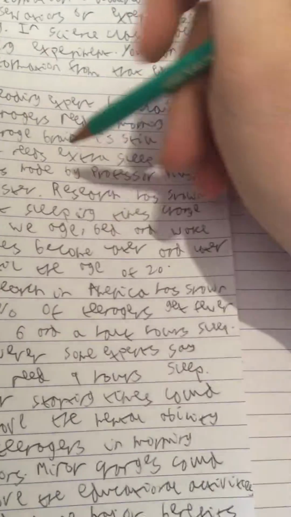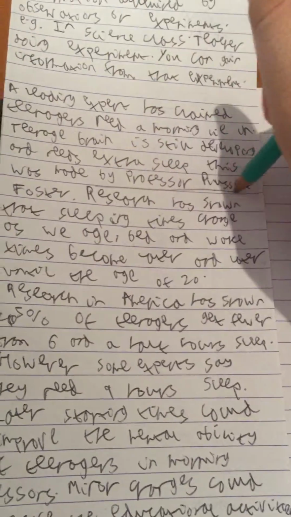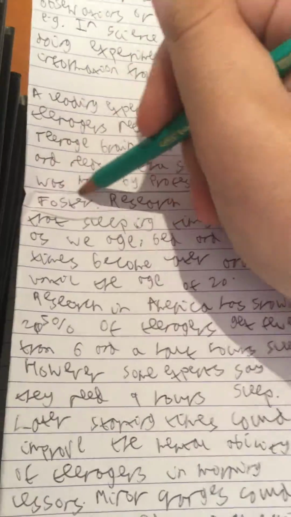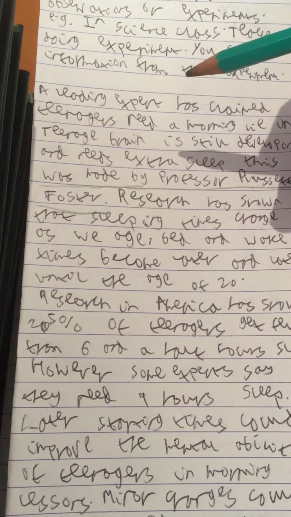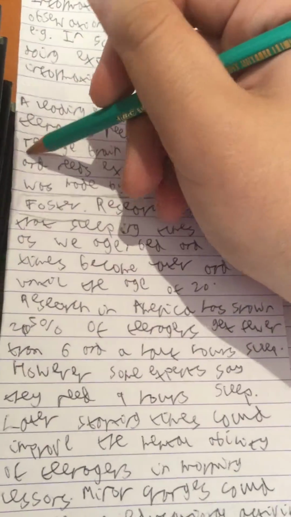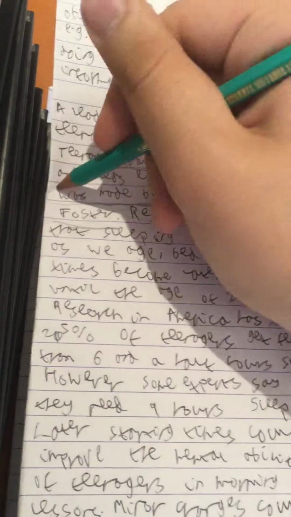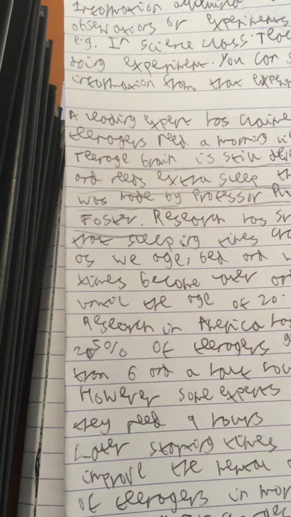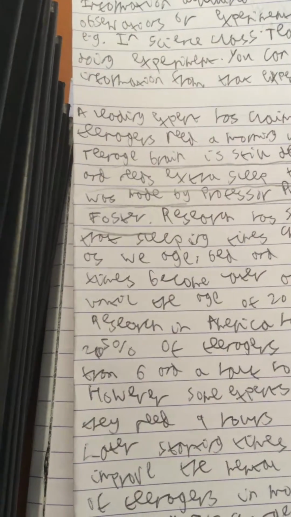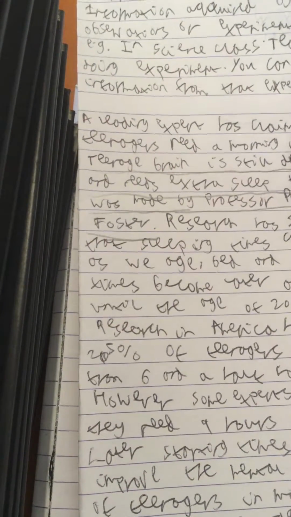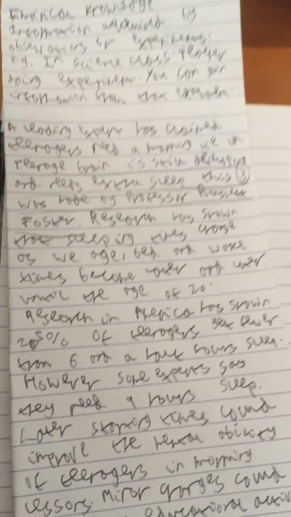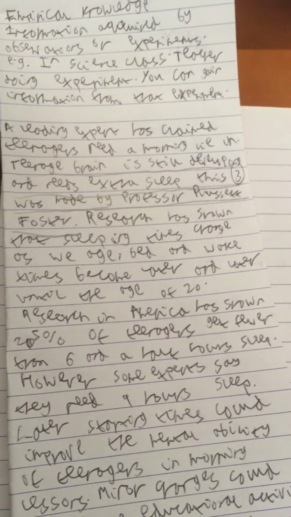the point about Professor Foster here, about the extra sleeping. That point there was an argument from authority. That was an argument from authority, and the point about Professor Foster. So if you got that, then good.